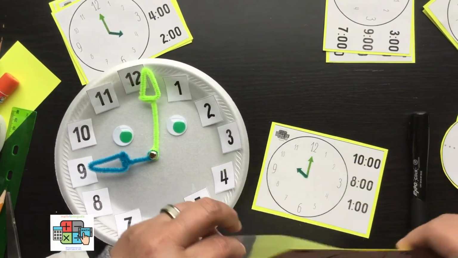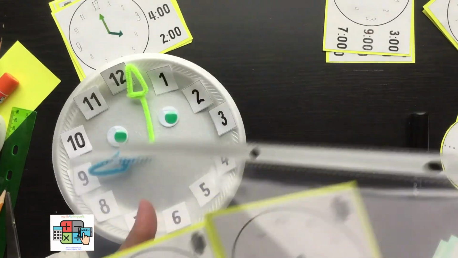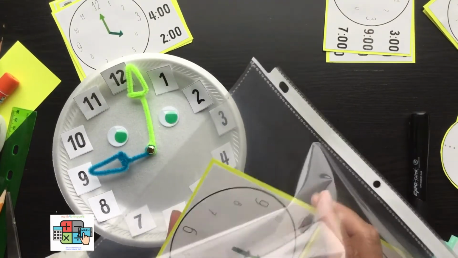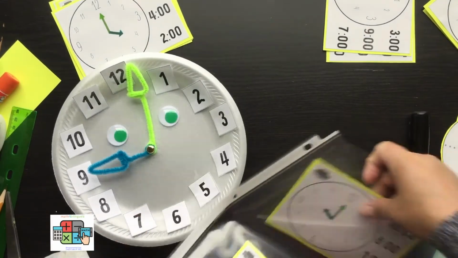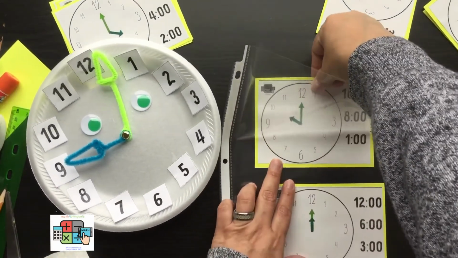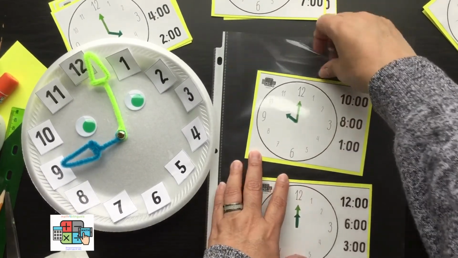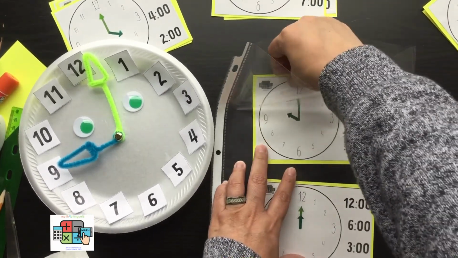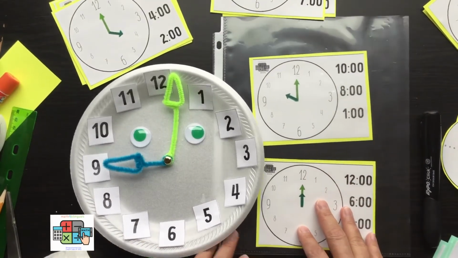I'm going to put them in here so that you can see. I'm just going to rearrange them a little bit better. That's why I said laminating is probably a little bit better than what we're doing.